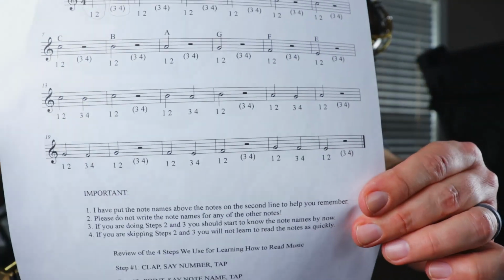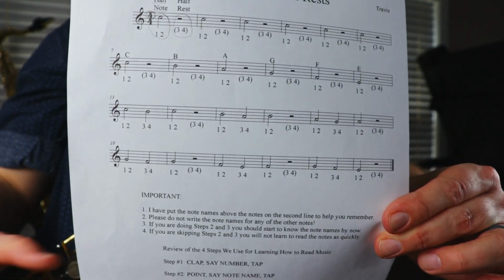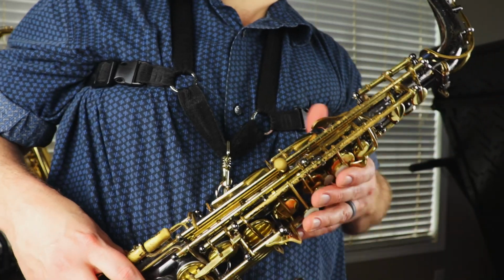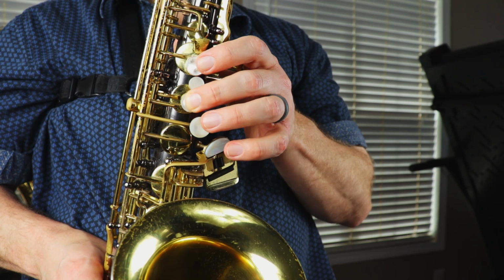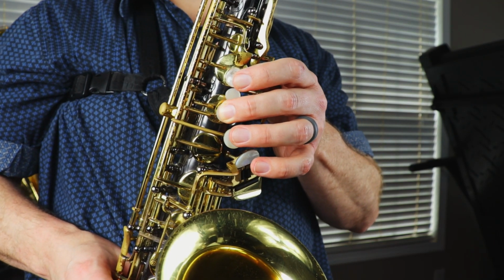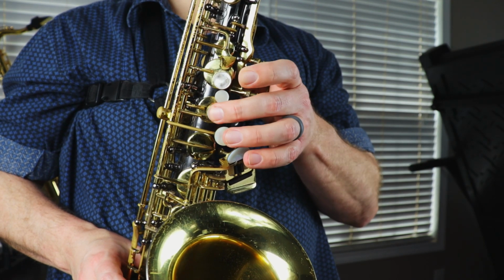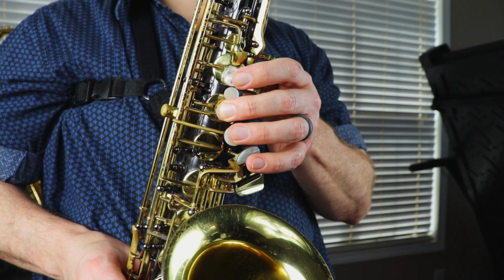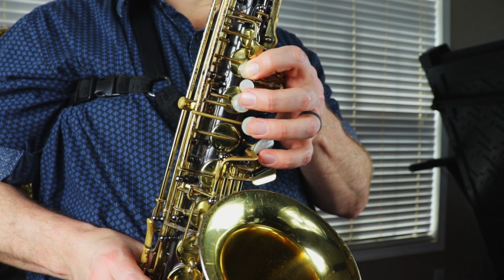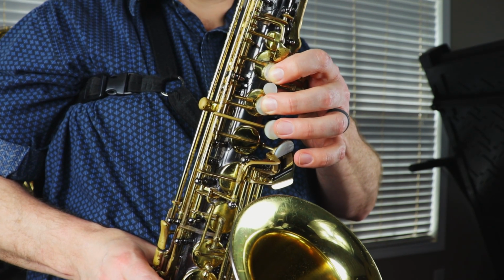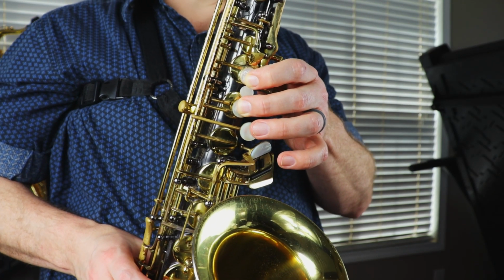So now I'm going to finger and name the notes all the way across this line 3. If you can, go ahead and do this with me. Ready? We're starting on a C in measure 13. Ready? 1, 2, finger and name the note. C, B, C, rest, rest. B, A, B, rest, rest. A, G, A, rest, rest, and off.